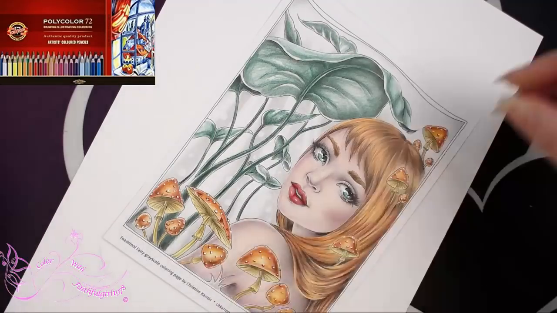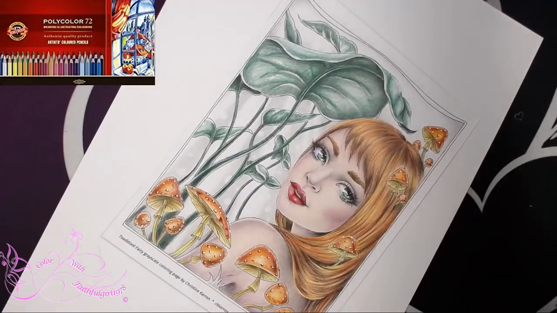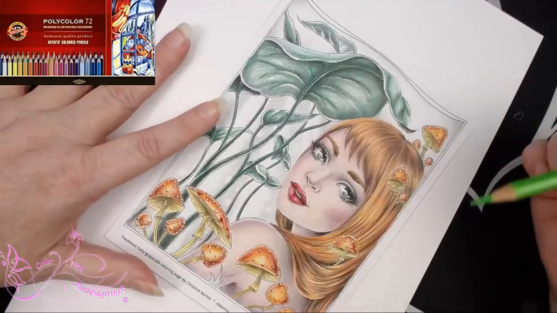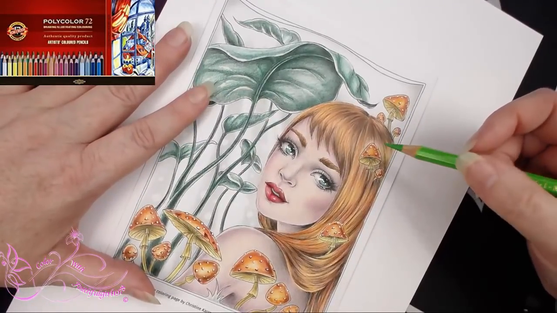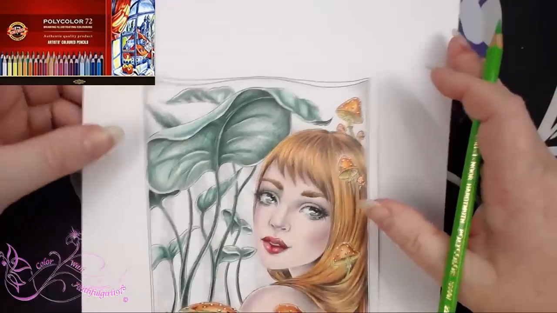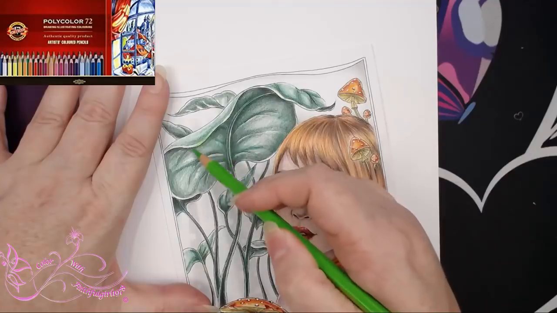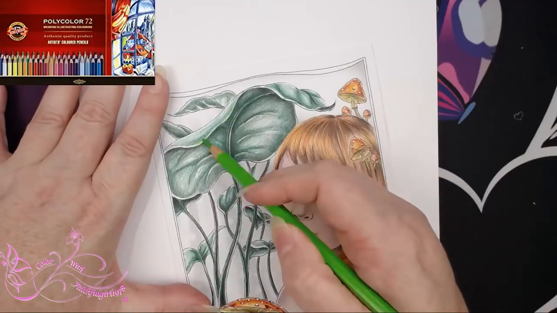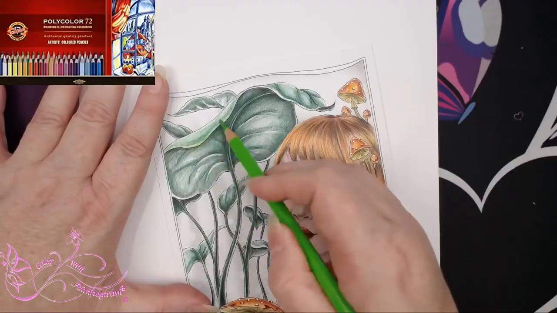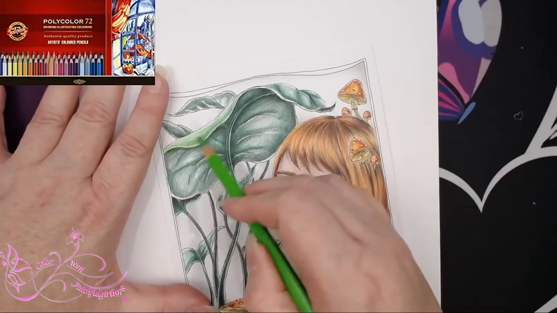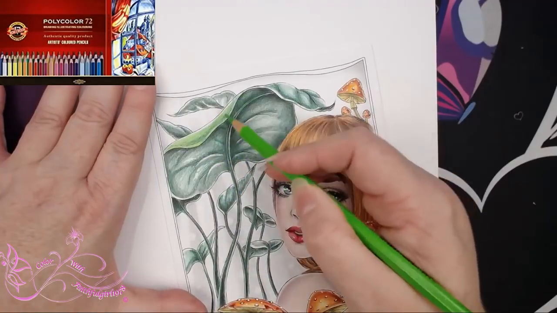I'm going to use some May Green next, which is number 23. Thank you so much, Christine. It's a beautiful image, and these pencils did it justice, which is good. I'm almost done now.